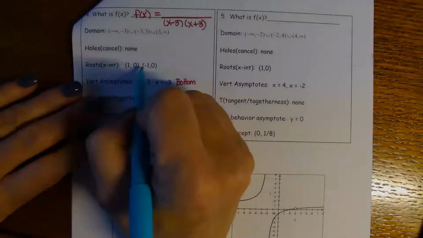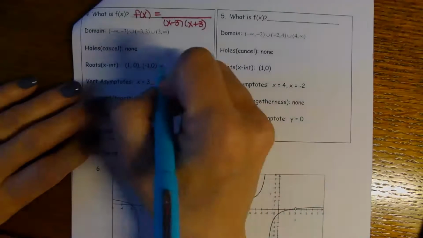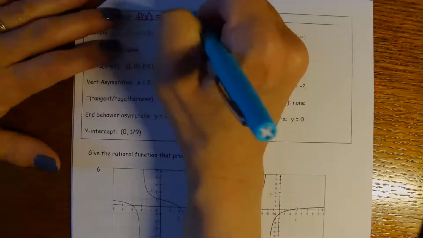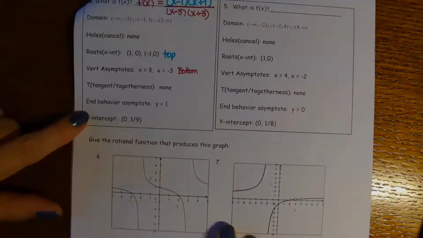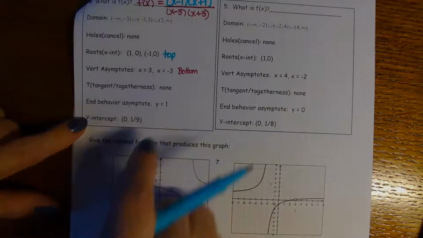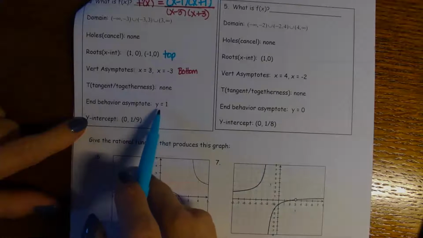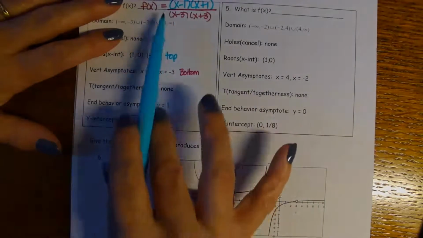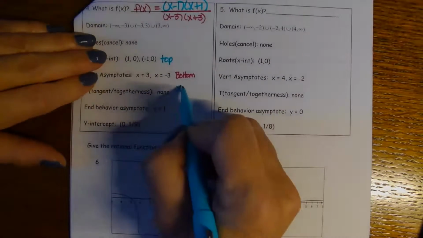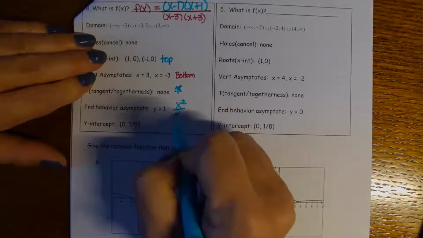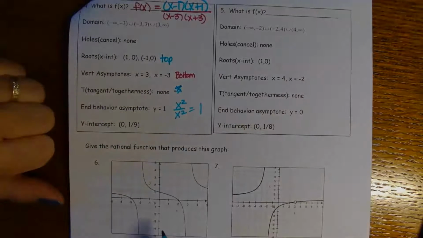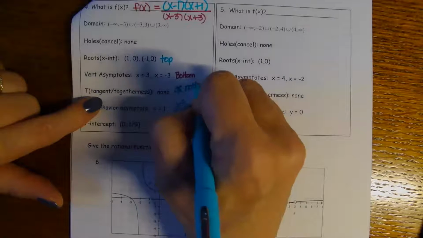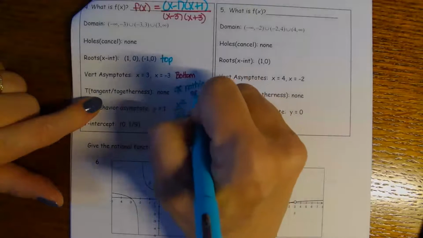Now, it's got roots at 1 and -1. Where'd we get those? Top. So that's got to be what? X minus 1, x plus 1. Now, the end behavior, let's see if this is done. The end behavior is y equals 1. That means my powers should be the same in both places, are they? This is x squared, this is x squared. Whoops. X squared over x squared equals 1. That's true. There's no tangent or togetherness, so that means there's nothing squared.